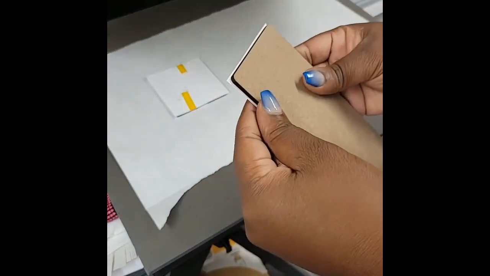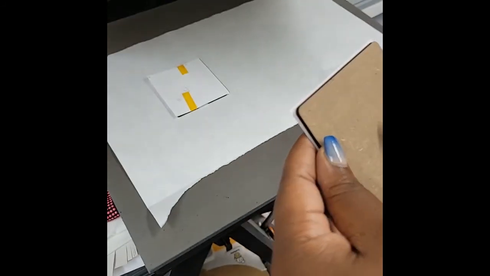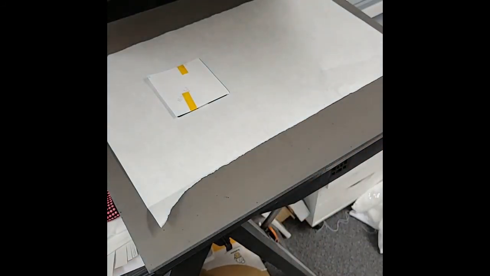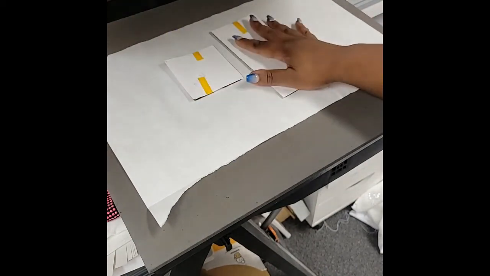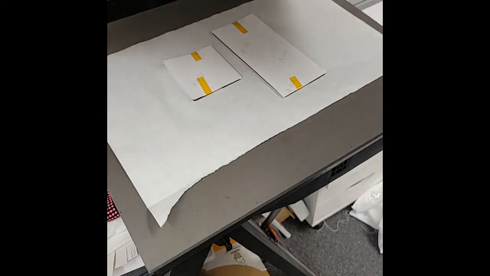This was pressed at, or cut sized at, 3.35 by 6.95. Go ahead and lay that down. I'm going to cover it.